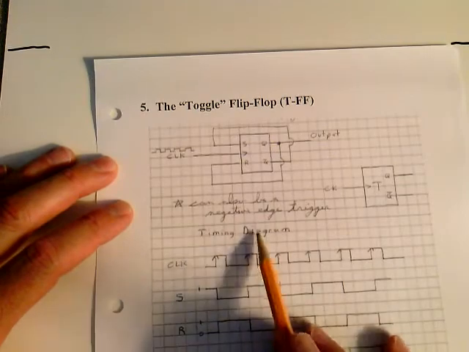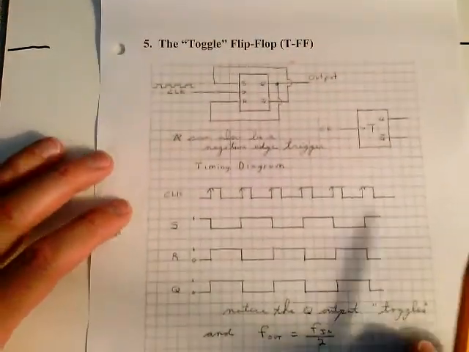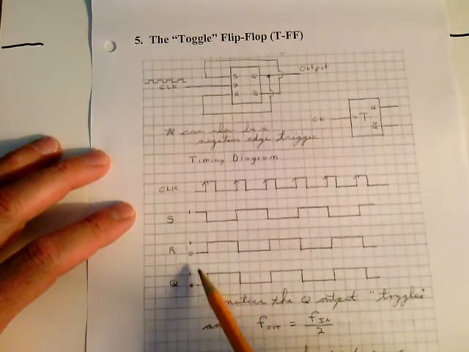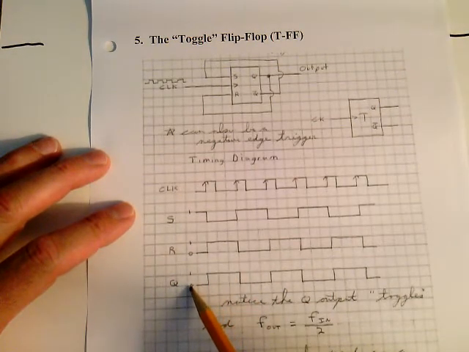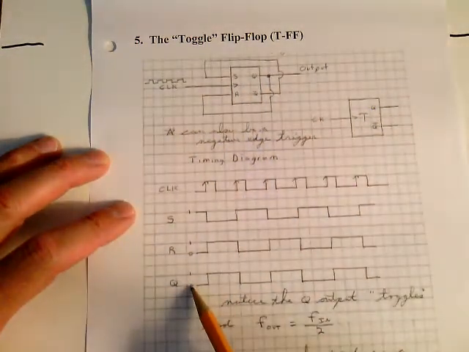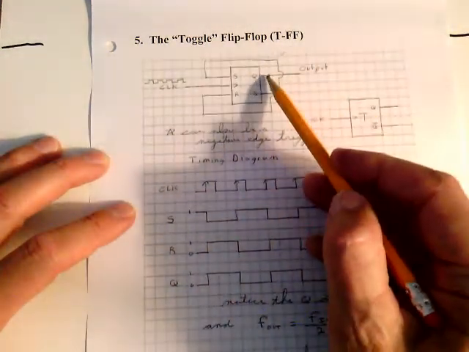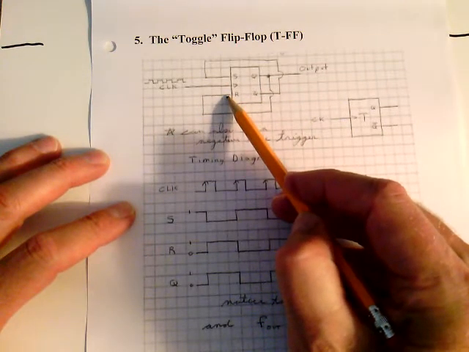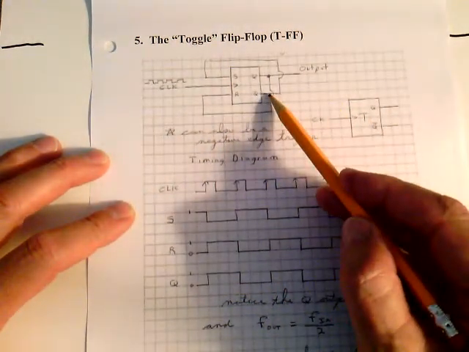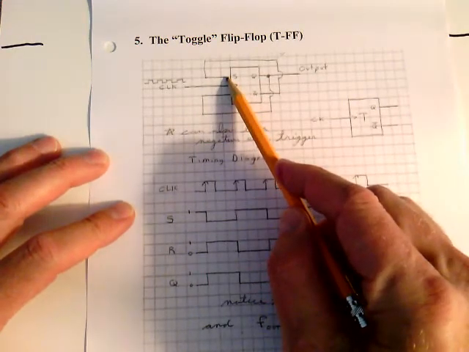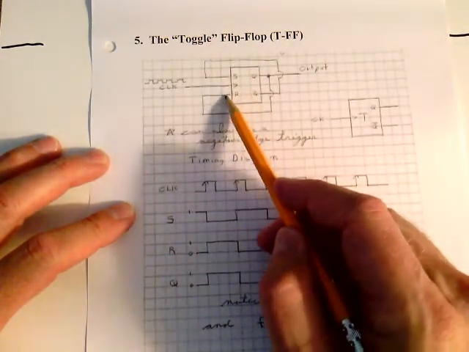But let's look at the timing diagram for the positive edge triggered flip-flop. Let's assume the Q output is low up here, and you can put your 1s and 0s on here. If Q output is low, that's going to come around and make reset low. And the Q bar output is going to be a 1, and it's going to come around and put a 1 on the set. So you're going to have a 1 on the set and a 0 on the reset.